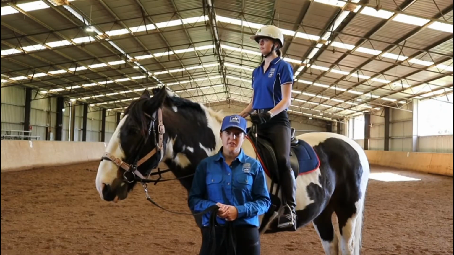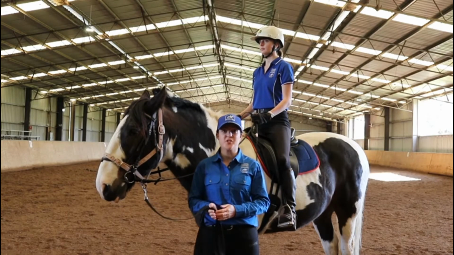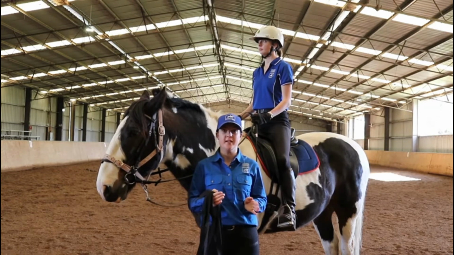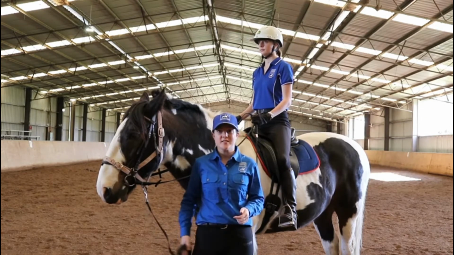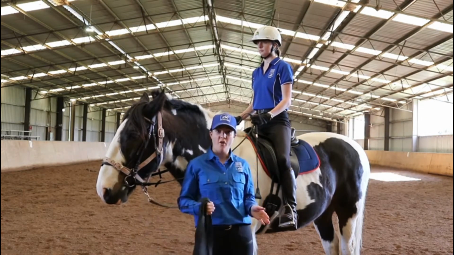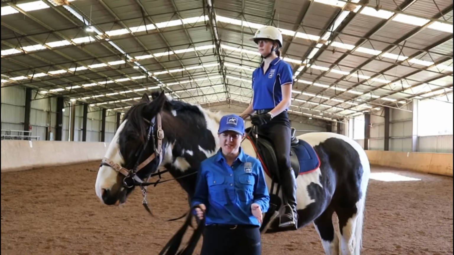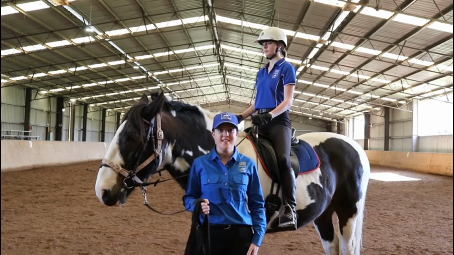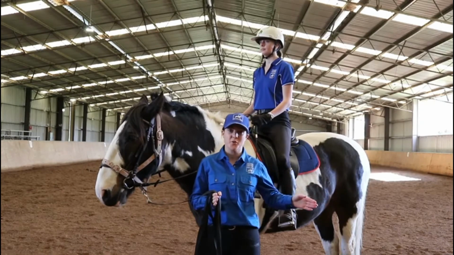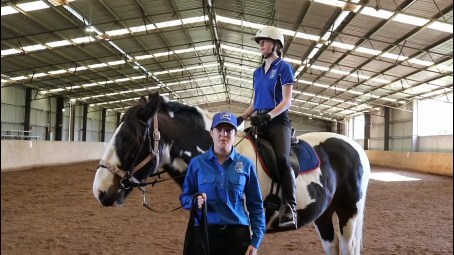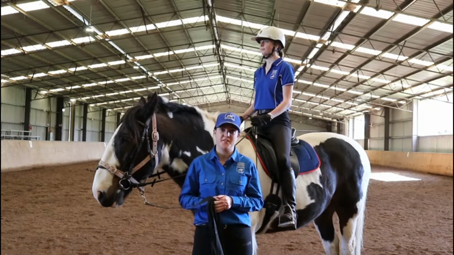If we want to do a turn from the outside track towards the inside of the arena, the first aid, as always, is our legs. Our outside leg tells the horse to turn off the track with a sideways pushing aid. Our inside leg controls how far that way the horse goes, and it also keeps the horse moving forward around the turn.